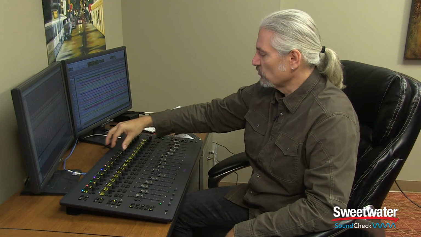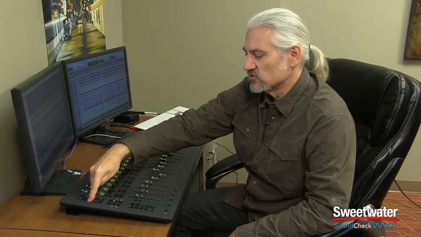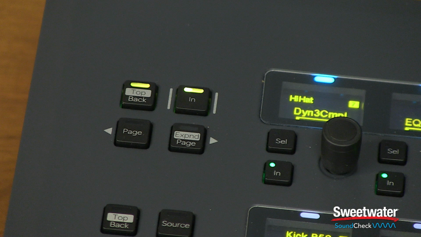Across the top, we have a control strip here that gives us access to different parameters of plugins or things that are happening on each of the channels. And we can access those using this bank of switches up here. You can page through those, you can go back on those, and you can bypass, for example, plugins. And I'll show you a little bit more on that later.